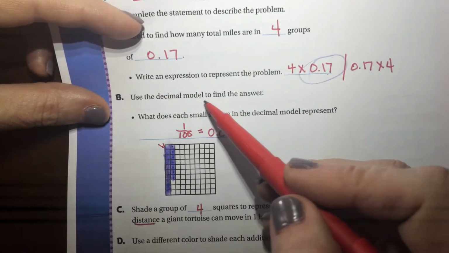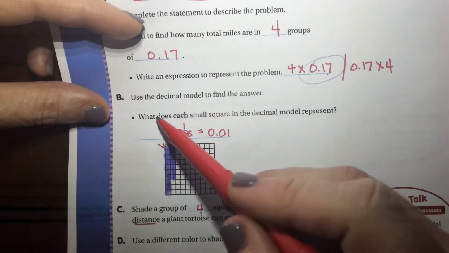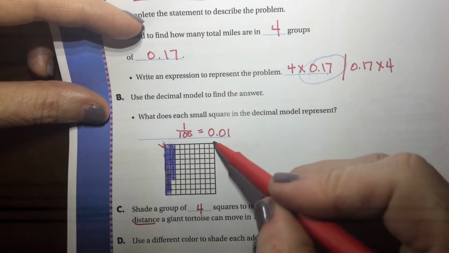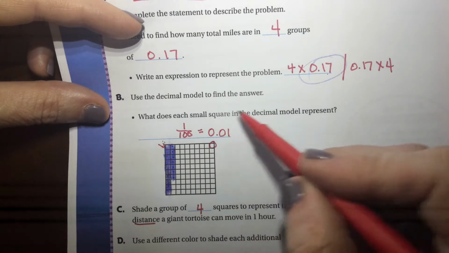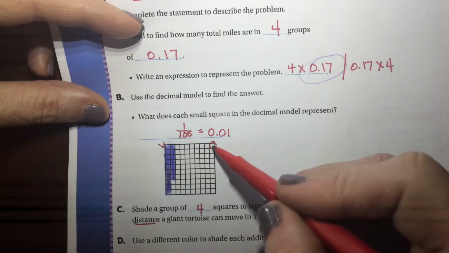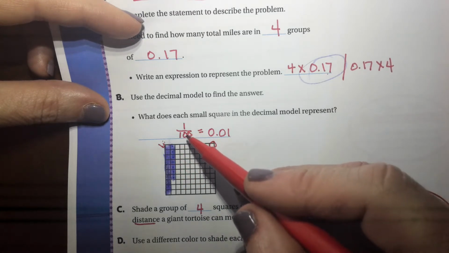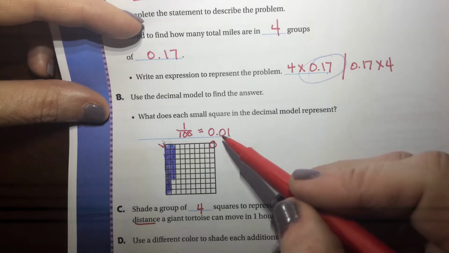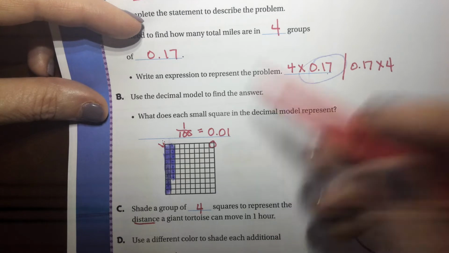We used a decimal model to find out the answer, and it says, what does each small square, just one of those little bitty squares right there, represent in this decimal model? Well, since this is a hundreds grid and I shade 1, it's 1 out of 100. If I write it as a decimal, it's 0 ones, 0 tenths, and 1 hundredth.